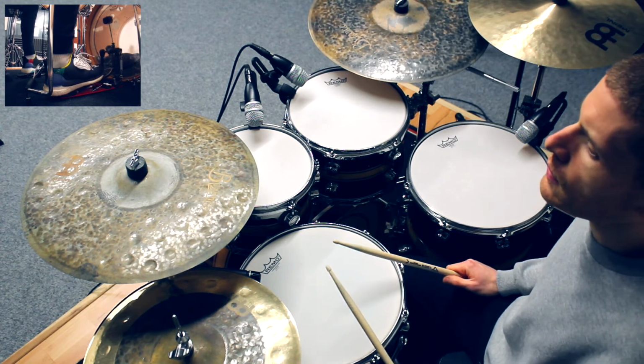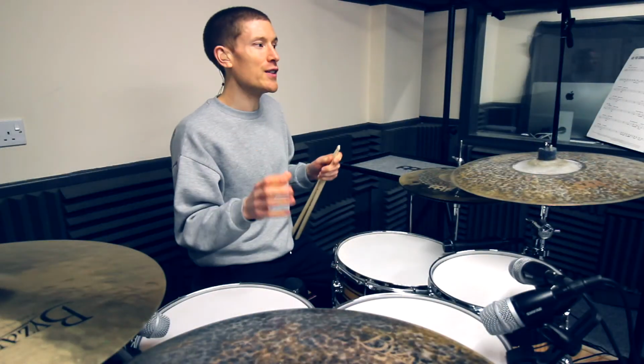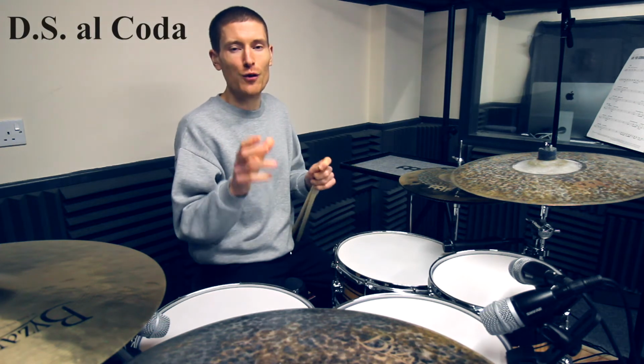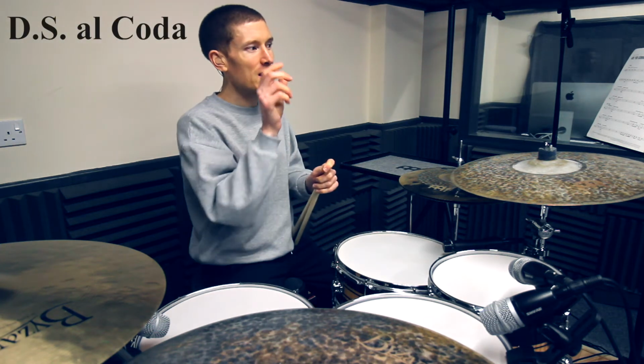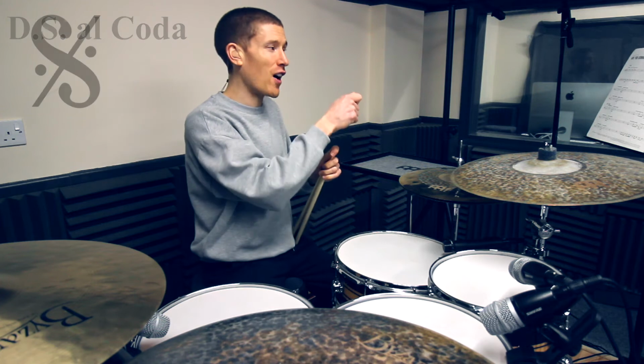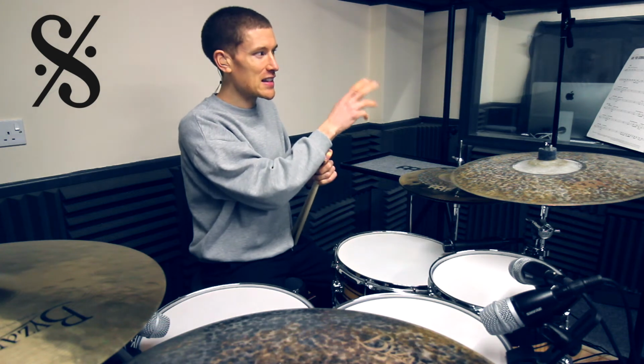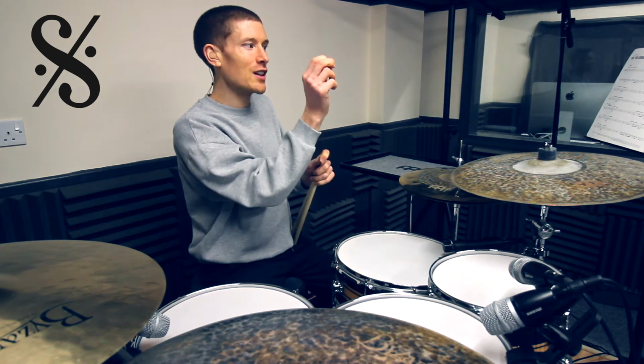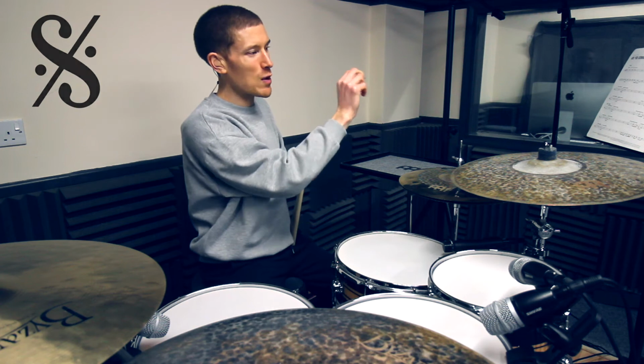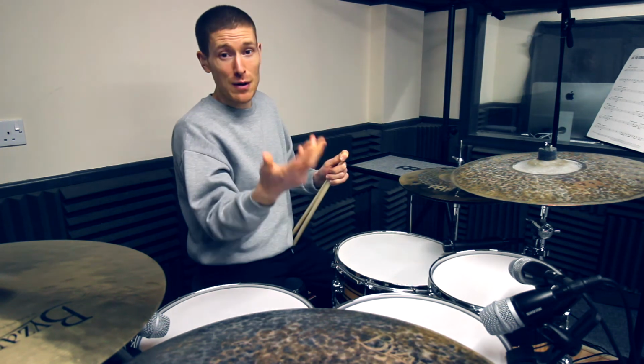And at the end of the interlude, it says DS al coda, which is short for del segno al coda. So del segno means go back to the sign, which was at the start of the verse at bar 17. So remember I said we had to come back to that point, so you needed to log that sign. So after the interlude, we go back to the sign at bar 17. We play through the verse again, so that'd be verse 2.